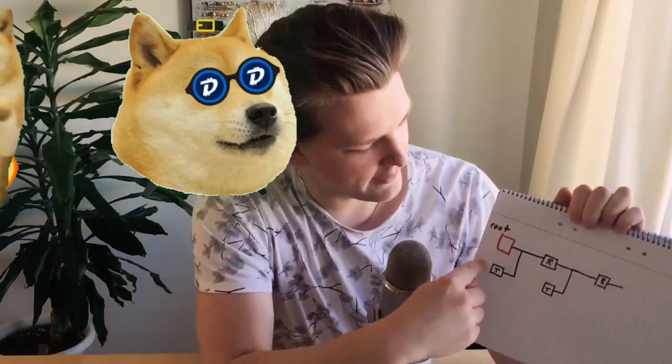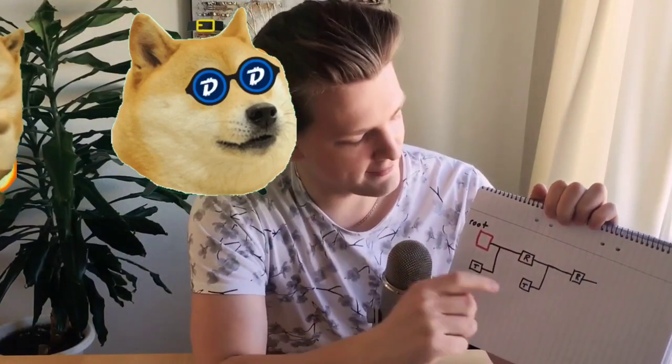Like this. So I have a root, I hash it with a transaction and get a new root. And then another transaction comes in and it gets hashed with this root and creates a new root. And so guys, now we can really understand why I can't trick the blockchain.